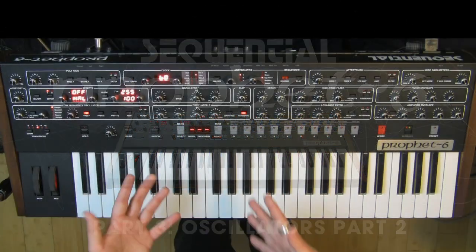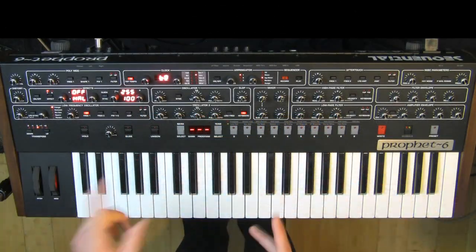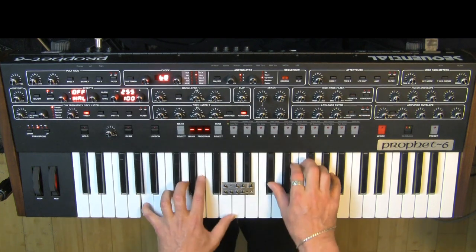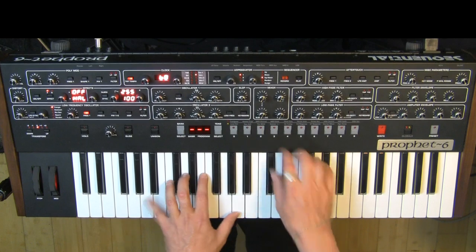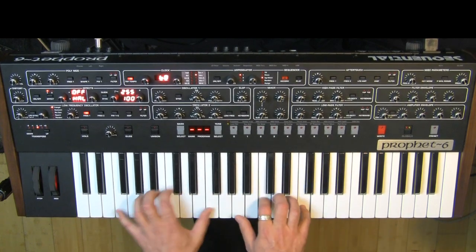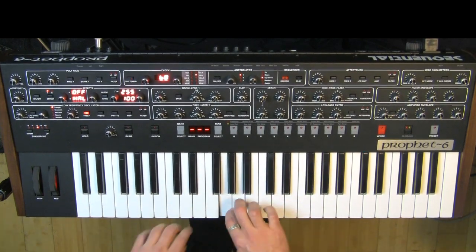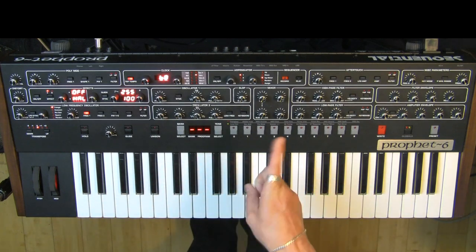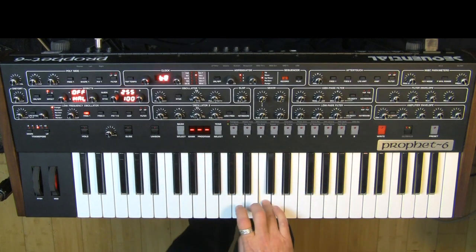Yeah, massive variability. Okay, you might notice down here in Oscillator 2, we have two buttons. One of them says keyboard. That means that the keyboard is controlling the pitch of Oscillator 2. But if we want to turn that off, all of a sudden, all of the oscillators associated with Oscillator 2 are one pitch and it becomes a drone.